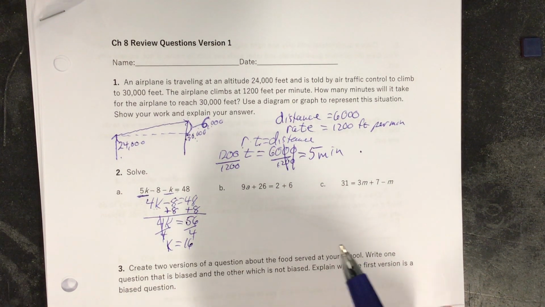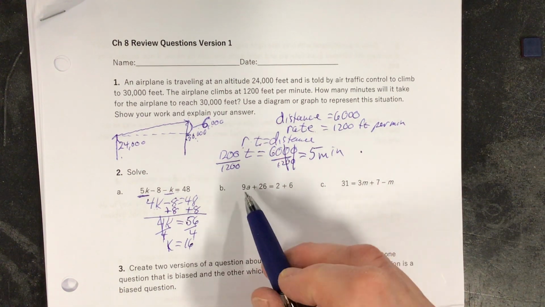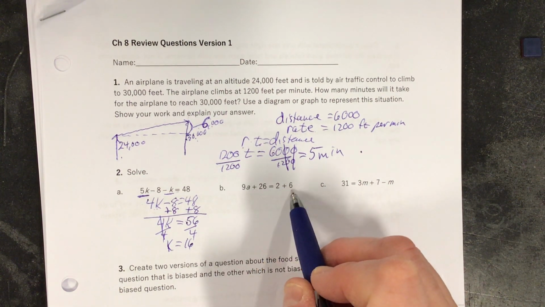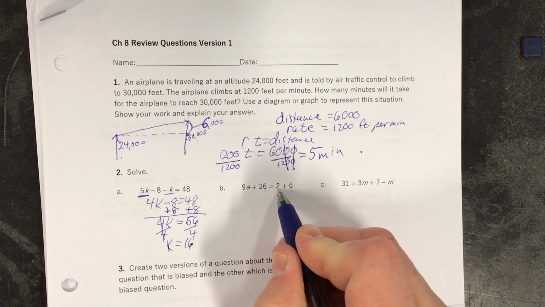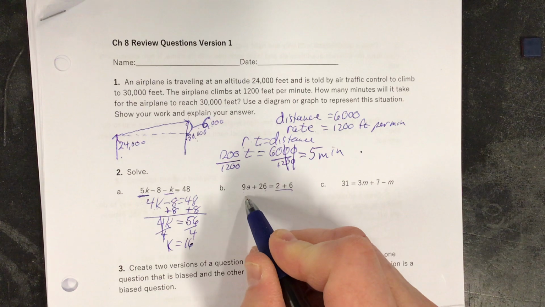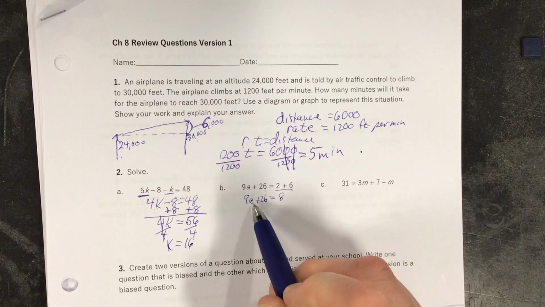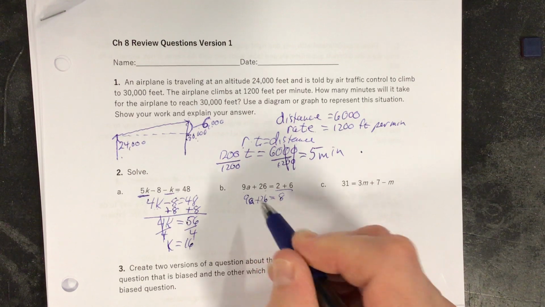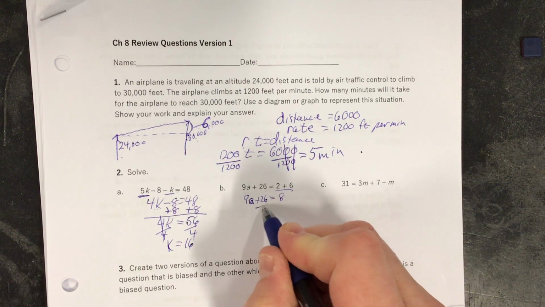How about number 2, part B? Let's look at that. Well, I have the same kind of an idea here. I want to get the whole number terms on one side and the variables on the other. I think I have this already taken care of. So I have 9a plus 26 equals 8. There's no terms that I can add together on each side. They're in simplest form on each side. So my next step would be to subtract 26.